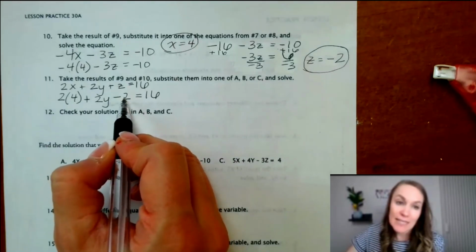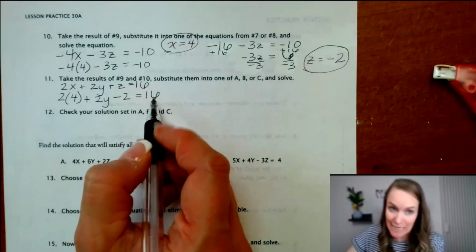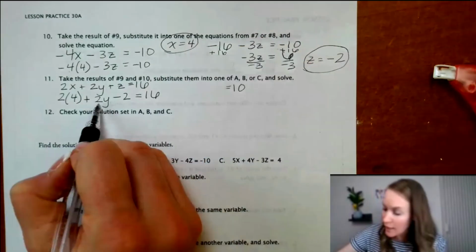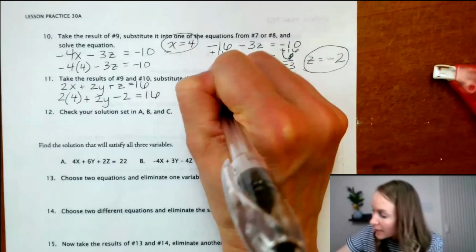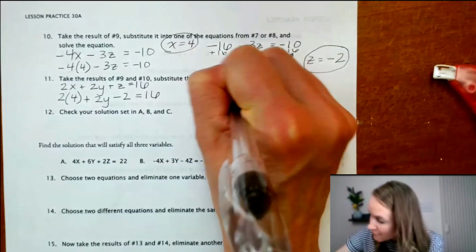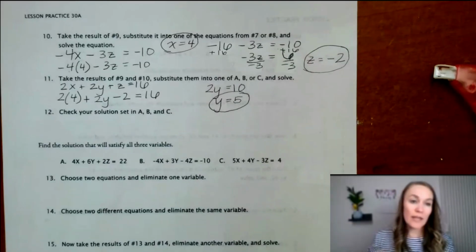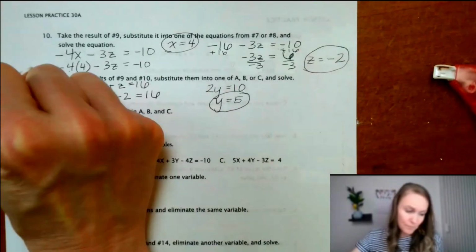And then I'm going to take that 6 and subtract it over. So 16 minus 6 is 10. So I have 10 on this side, and I'm left with 2y on this side. Divide by 2, y is equal to 5. Okay, and then we need to check our solution set in A, B, and C. Okay, so let's do A first.